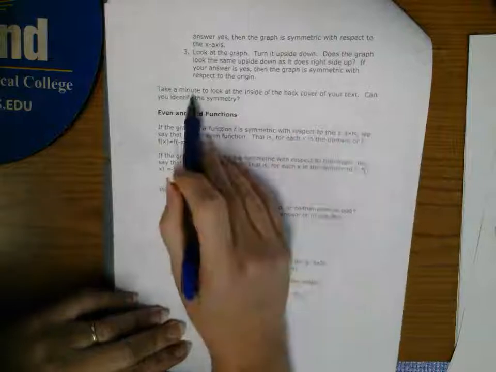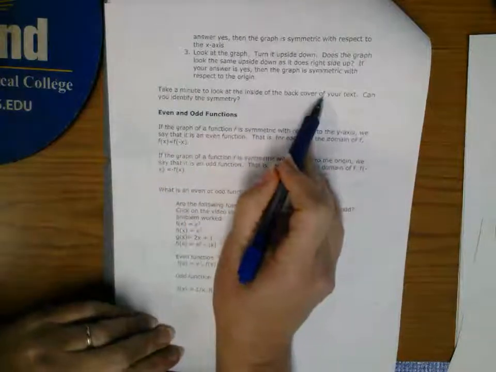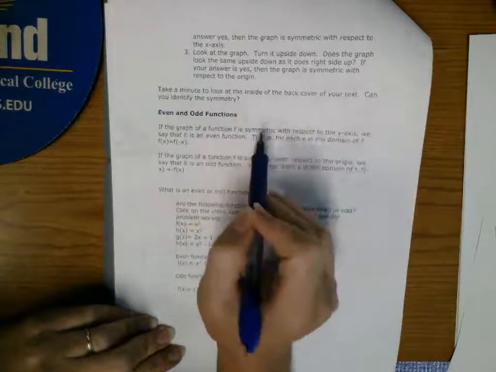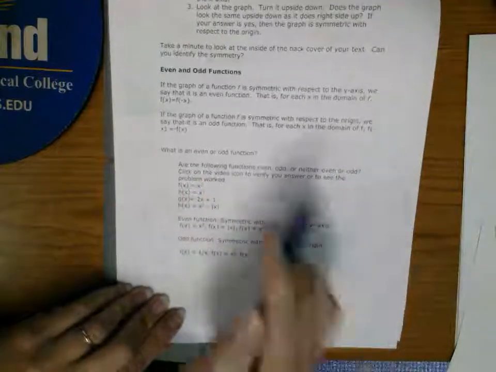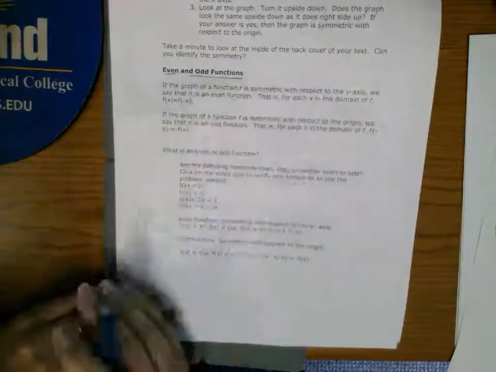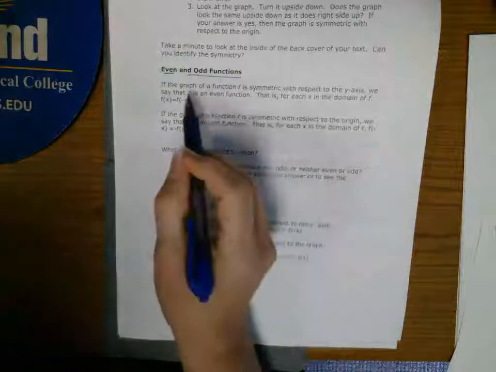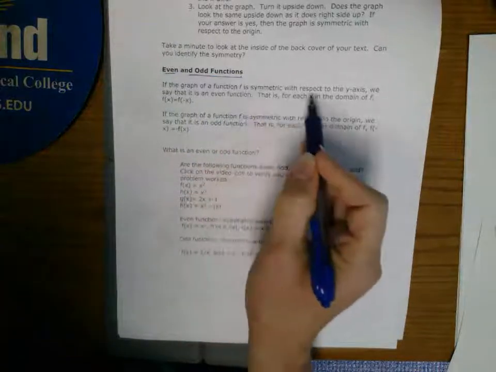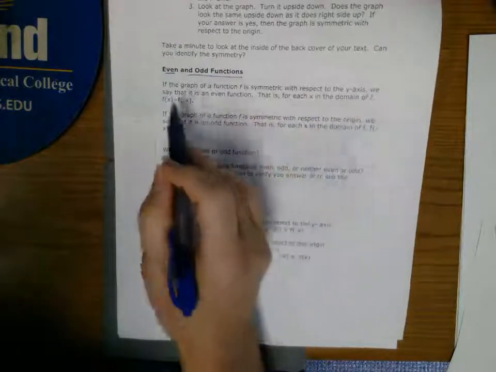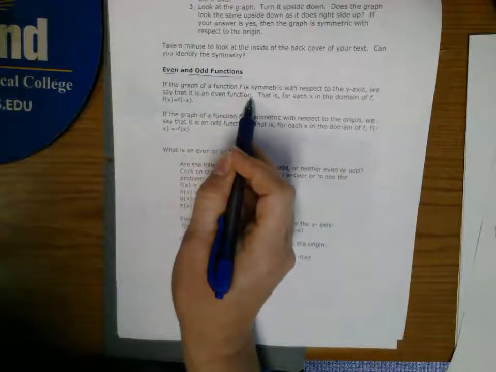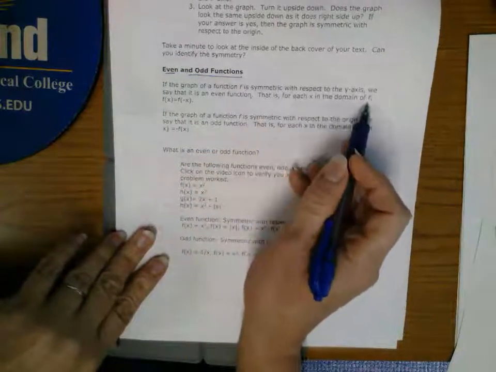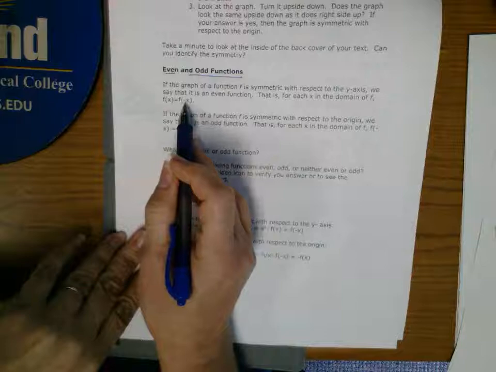All right, and then there's some other examples on the back cover of your text that you can kind of quiz yourself. The next topic is even and odd functions. It says if the graph of a function f is symmetric with respect to the y-axis, we say that it is an even function. That is, for each x in the domain of f, f of x equals f of negative x.